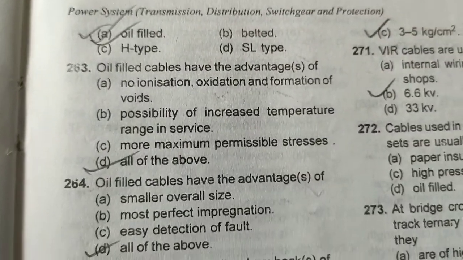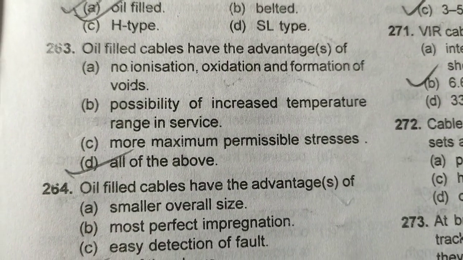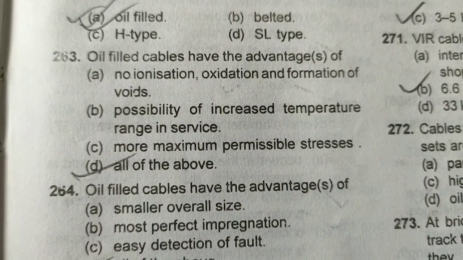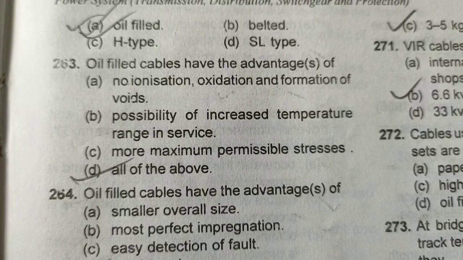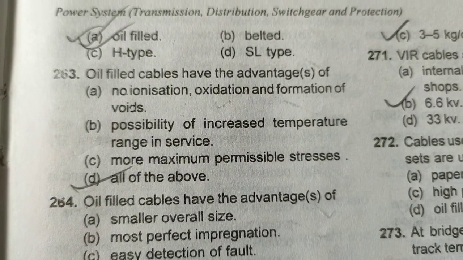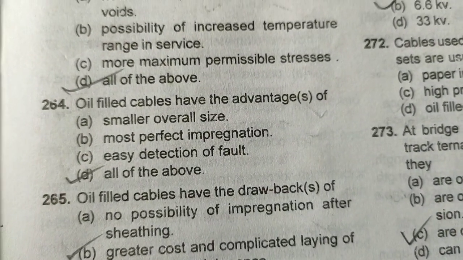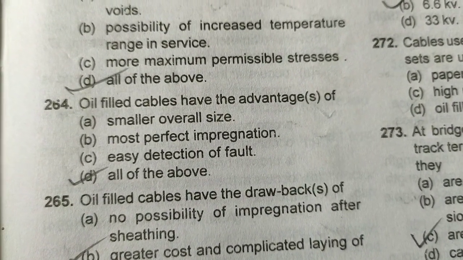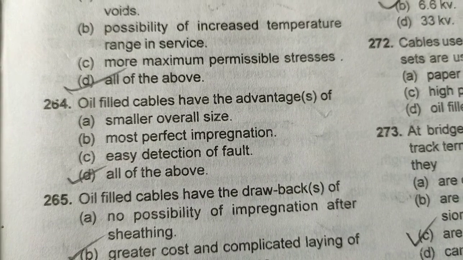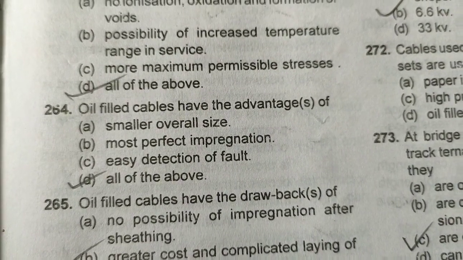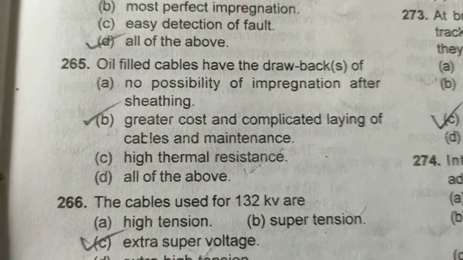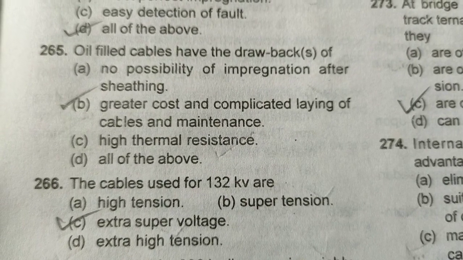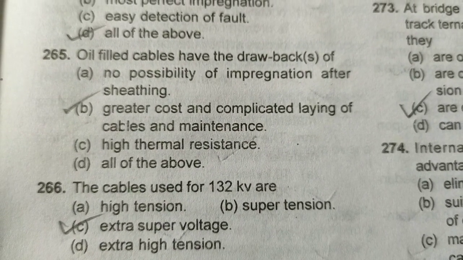Oil filled cable. Oil filled cables have the advantages of no ionization, oxidation and formation of voids, possibility of increased temperature range in service, more maximum permissible stress, smaller overall size, perfect impregnation and easy detection of fault. All of the above. Oil filled cable has the drawbacks of greater cost and complicated laying of cables and maintenance.